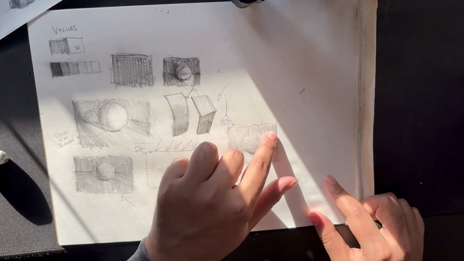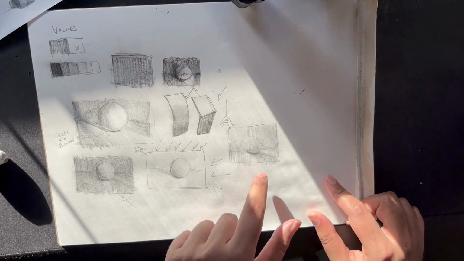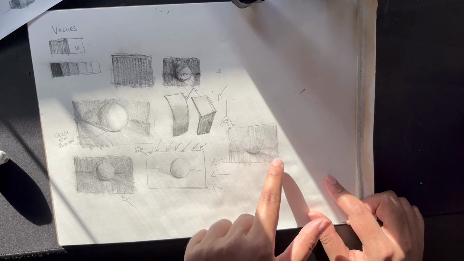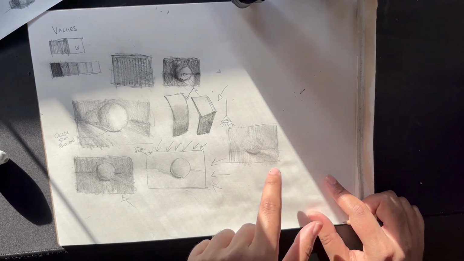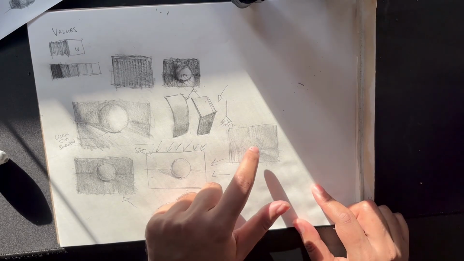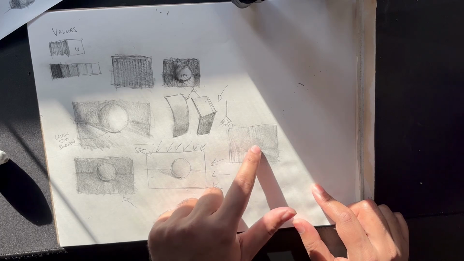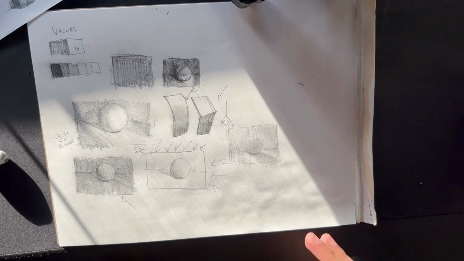Now I'm going to softly pull in my darks towards the light using my finger. Same for the shadow. Shadow I might pull out. And the ball itself, I'm going to get that softness. I'm trying to pull the darks towards the light.